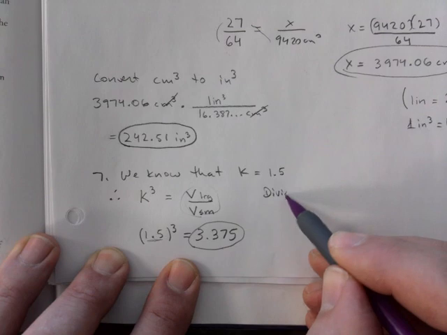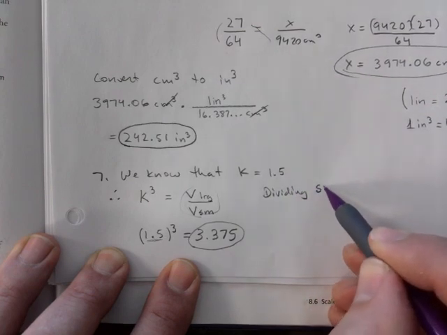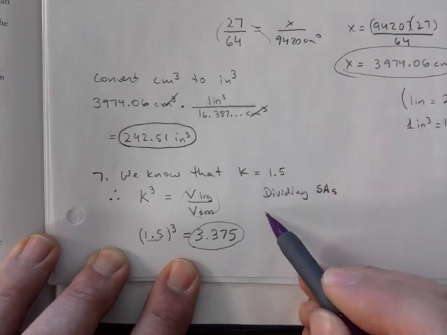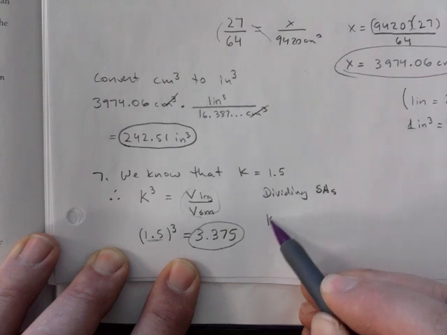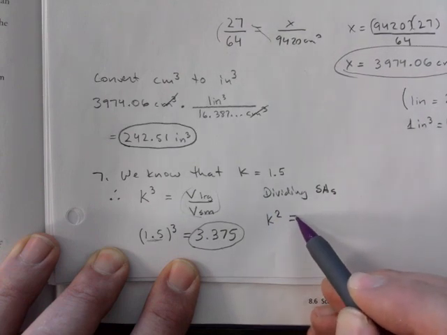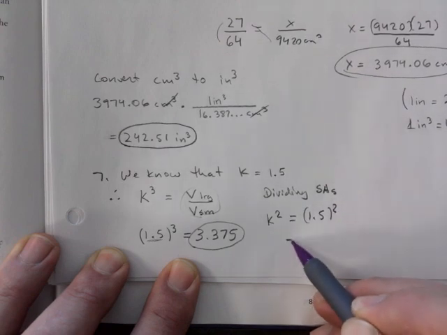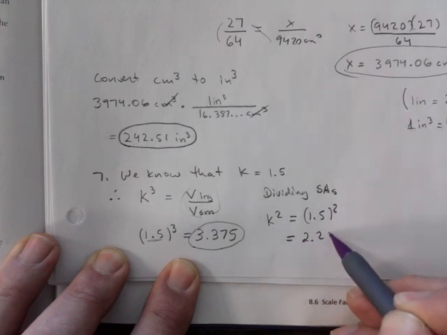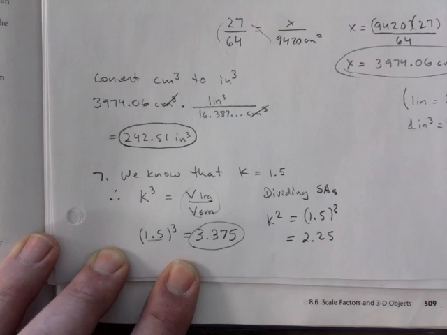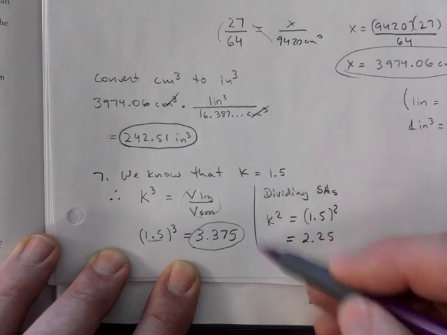Dividing surface areas, it would be k squared, which is 1.5 squared, which is 2.25. Let me double check that. I'm thinking 15 squared. Yeah, it's 2.25.